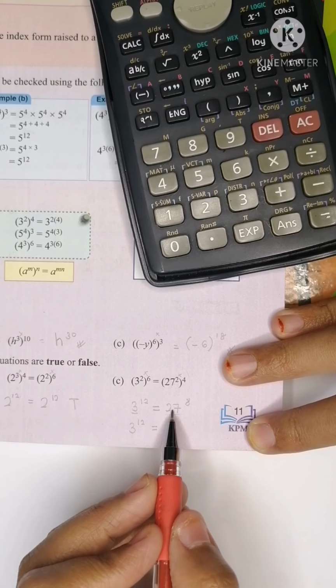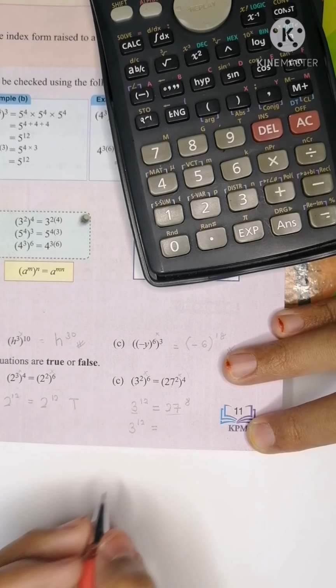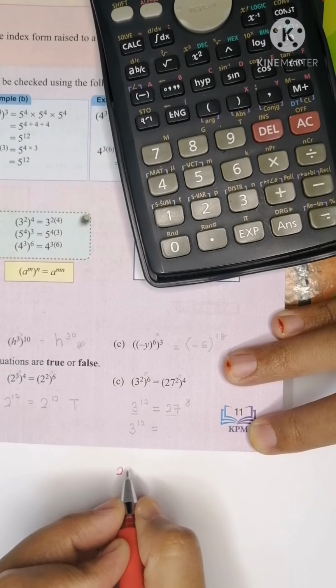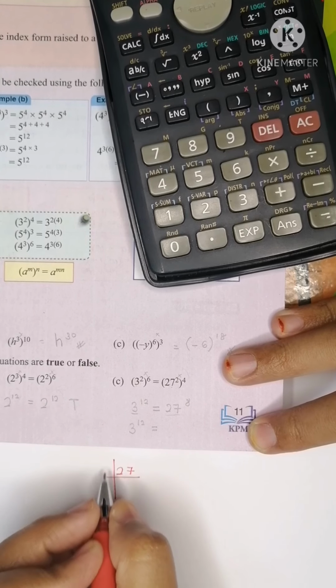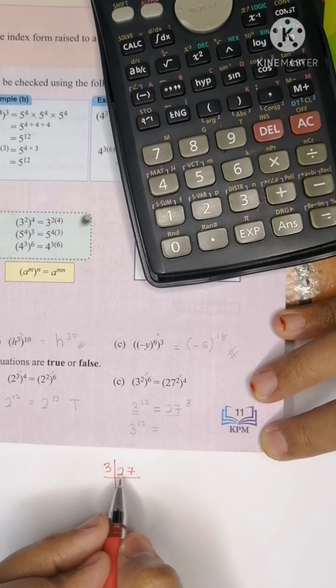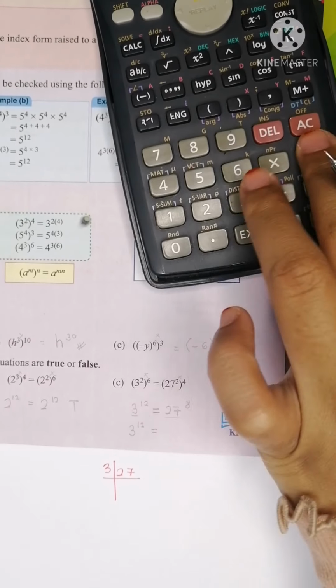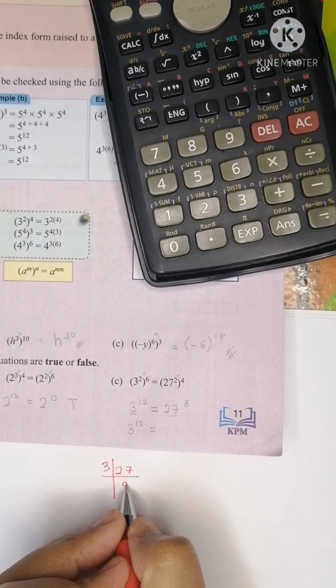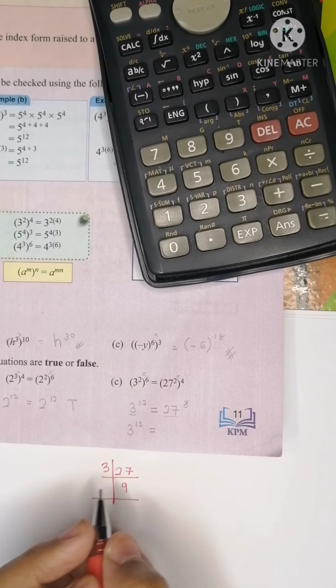Okay, so 27, make it as base 3. What should you do? You need to divide 27 by 3. 27 divided by 3, then you get 9. Do it until you get 1, and then you need to stop.